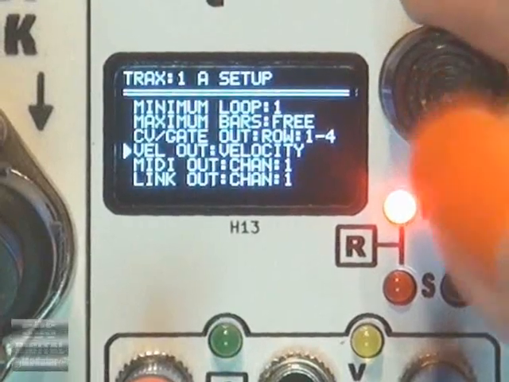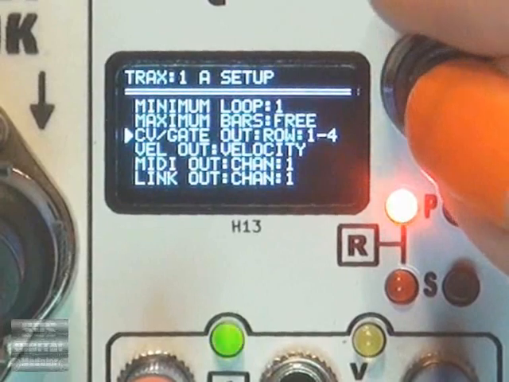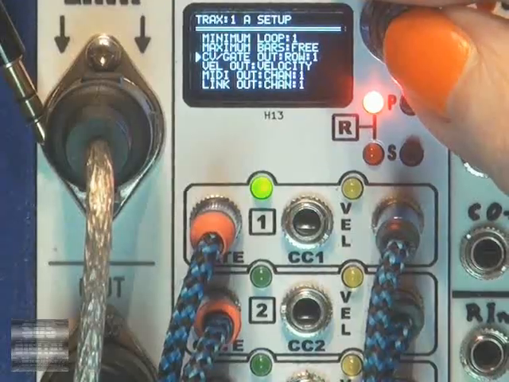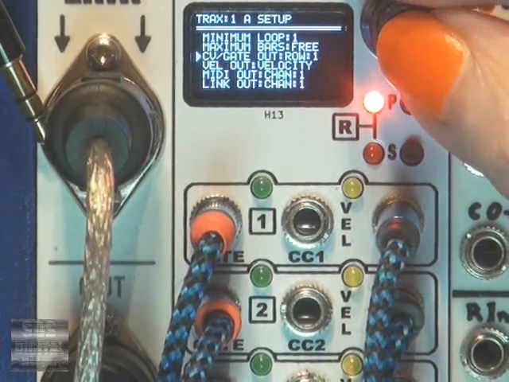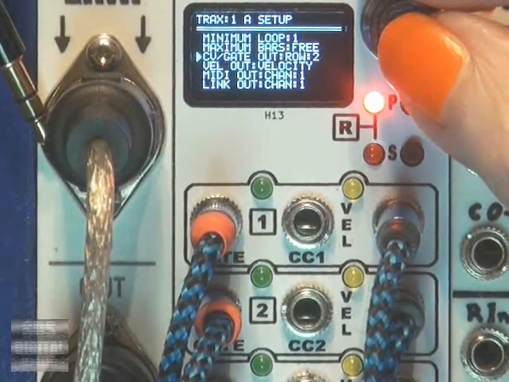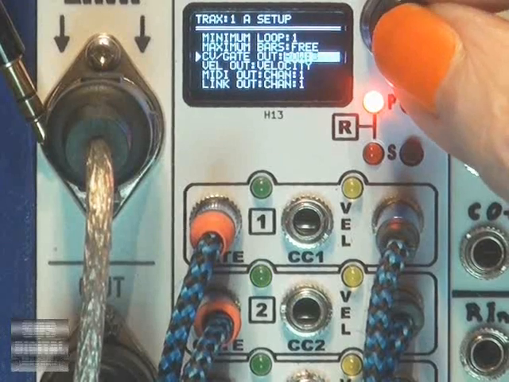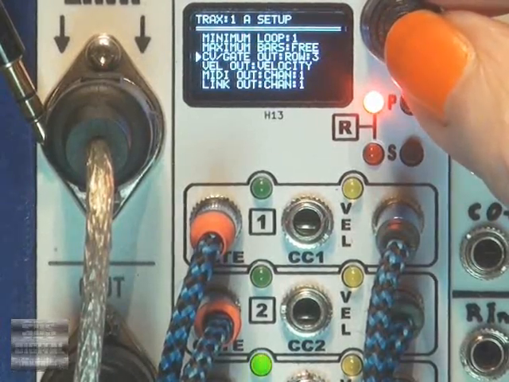You might want TRAX 1A to output to the gate and CV while TRAX 1B sends to a different row. Keep in mind we're still using the random order here. This way each lane in a track sequence can be truly isolated from others.